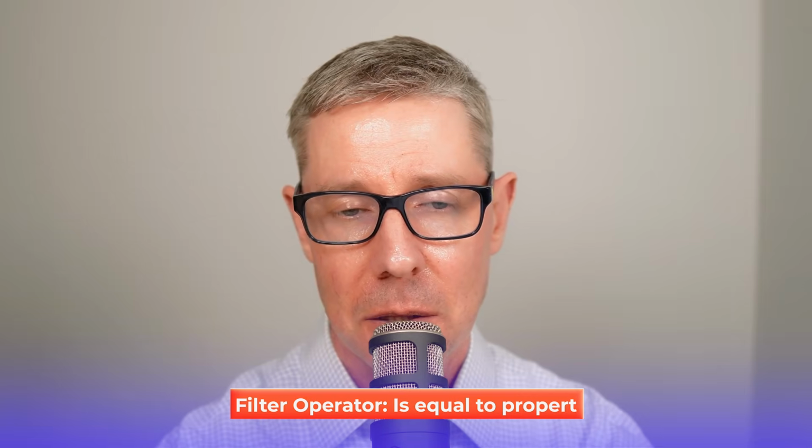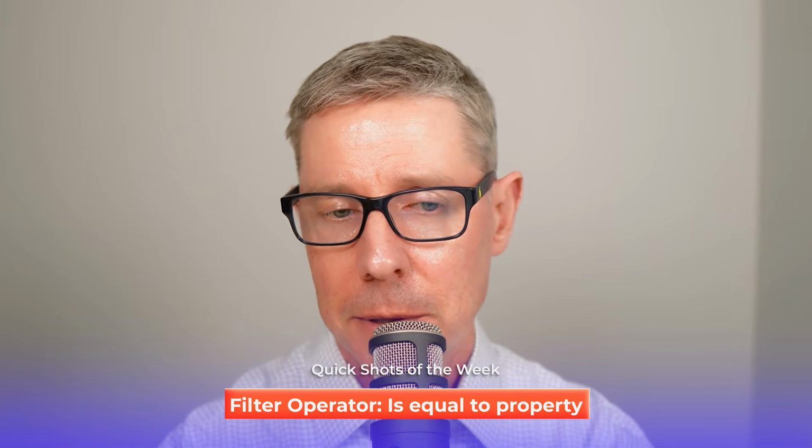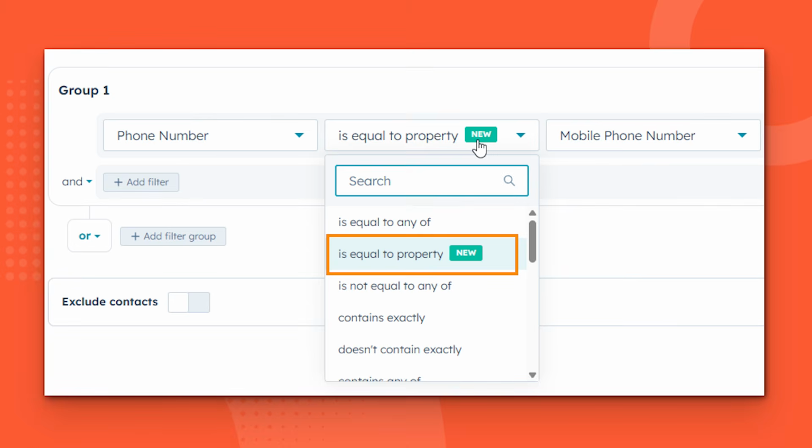Oh, here's another one. Roslyn told me about this one as well. In the operators, let's say you're building a segment or a list and you're grouping stuff, there's a new operator called is equal to property. Oh. Yeah. So a good use case is you can build a segment: phone number is equal to mobile number. Yes. And just show me all the contacts, all the records that match that. So I think these are the little things, Ian, that make life easier.